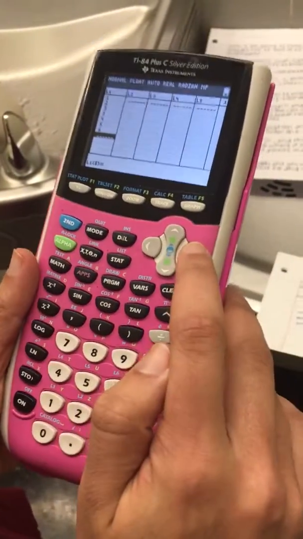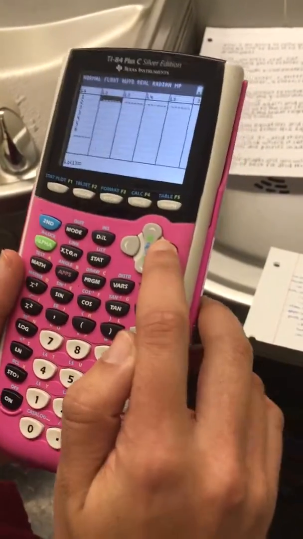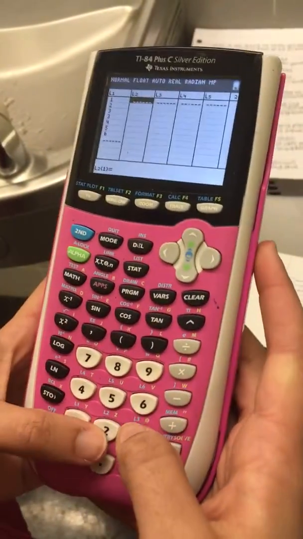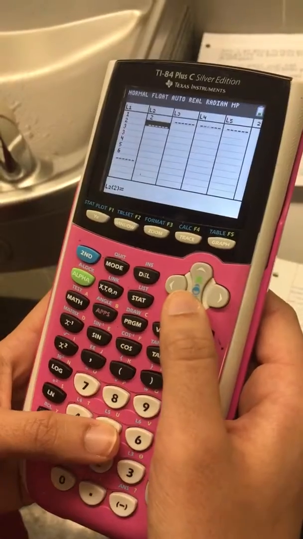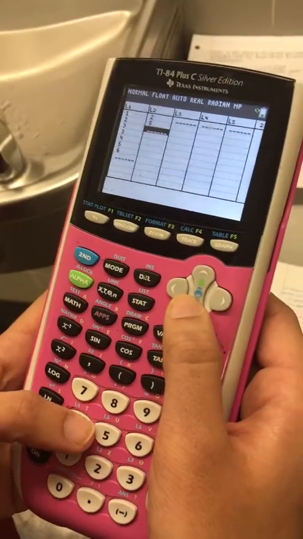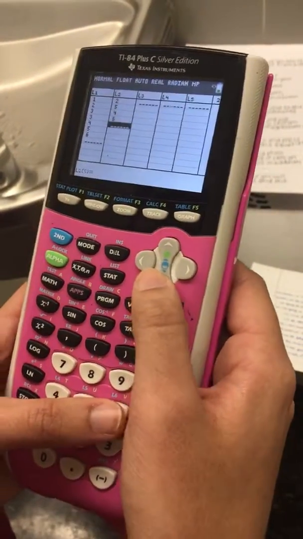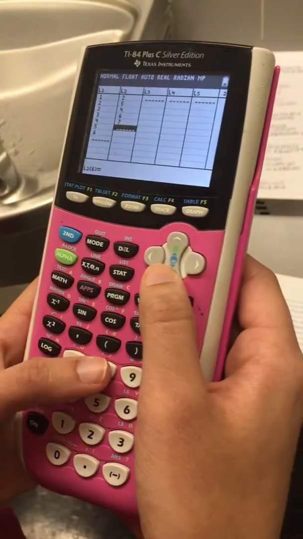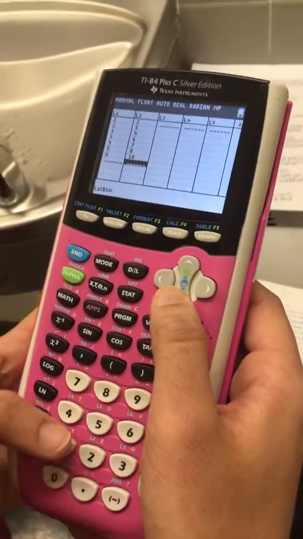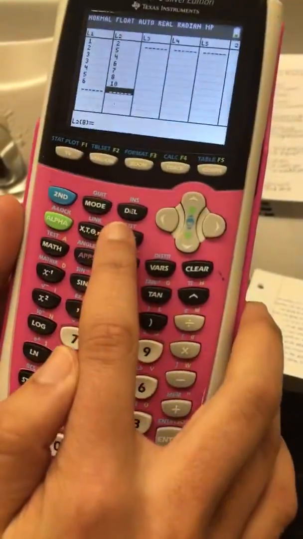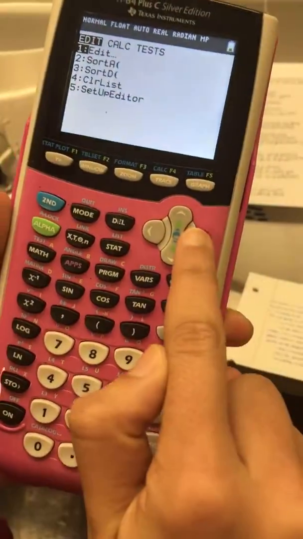Now you're going to use the arrow button to move over to the L2 column so that you can enter your Y coordinates. And you're going to do 2, Enter, 5, Enter, 4, Enter, 6, Enter, 7, Enter, 8, Enter, 10, Enter.